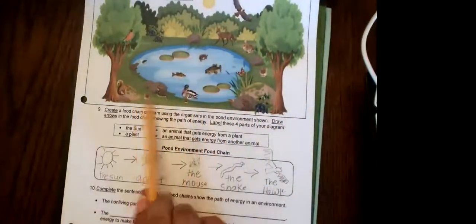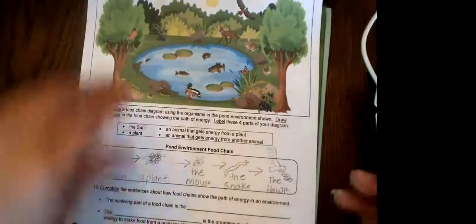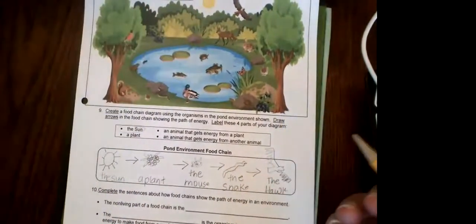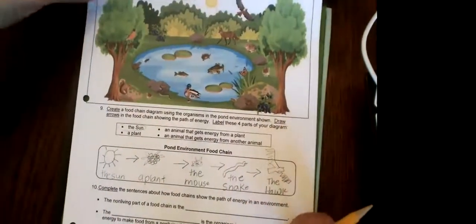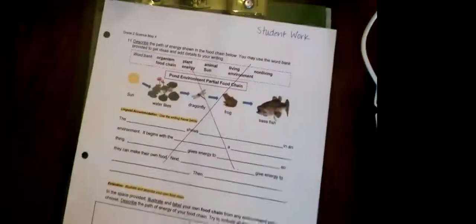I'm pretty sure you guys can find way more. Now you can use these animals or you can come up with your own food chain to complete the next part for your work. This is the work that you are going to complete, okay? Your job today is on page 107. You're going to create your own food chain, okay? Now you can create it using whatever you guys want. You can even create another food chain from this pond environment if you choose.